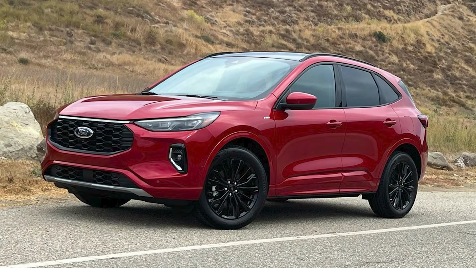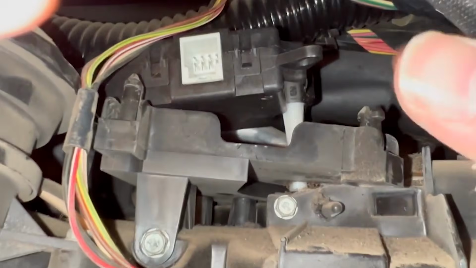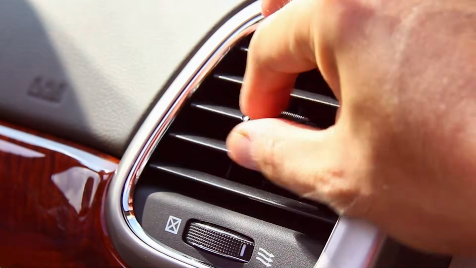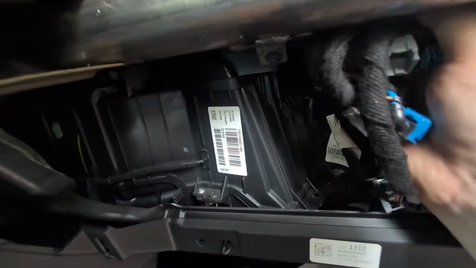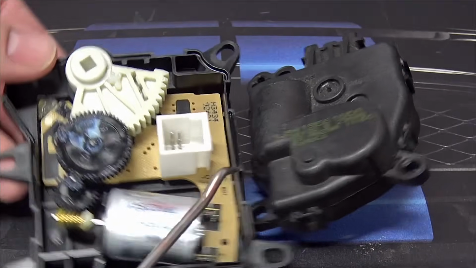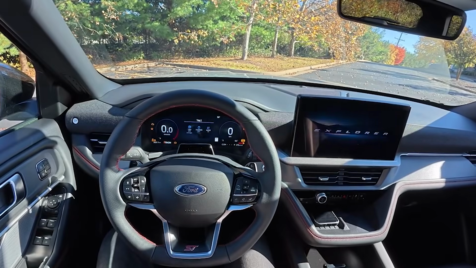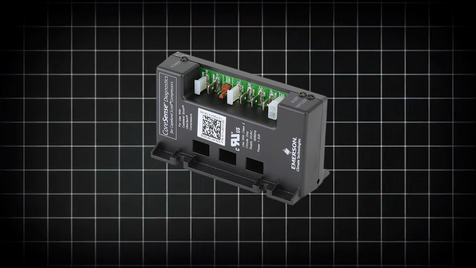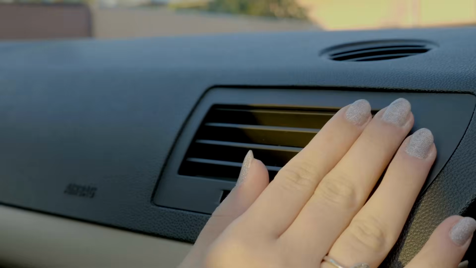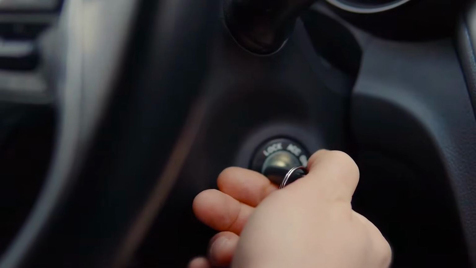On vehicles like the Escape, Explorer, Edge, Fusion, and F-150, there are typically multiple blend door actuators working together, one for the driver side, one for the passenger side, and sometimes a third for rear climate zones on larger SUVs. These actuators are essentially small electric motors paired with a position sensor. Every time you start your Ford, the climate control module expects those actuators to be in a known, calibrated position. Under normal conditions, that calibration holds steady for years, but certain events can knock it out of sync.